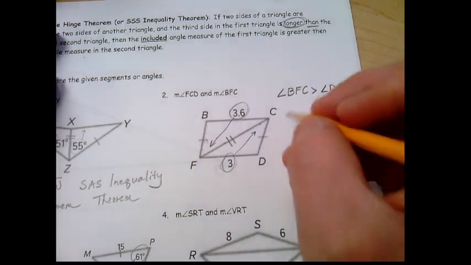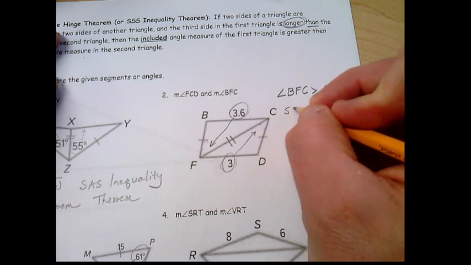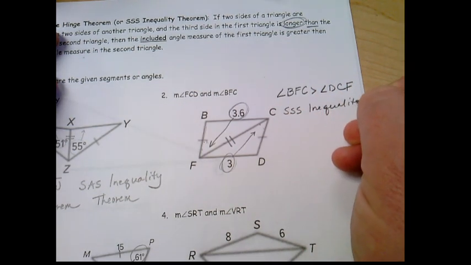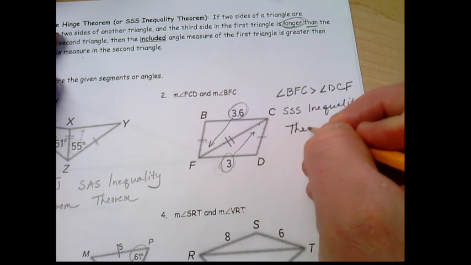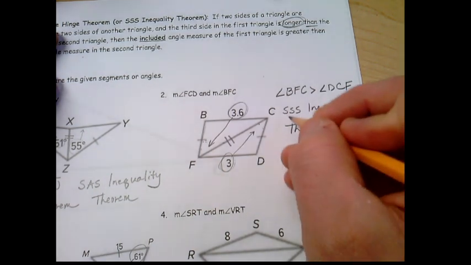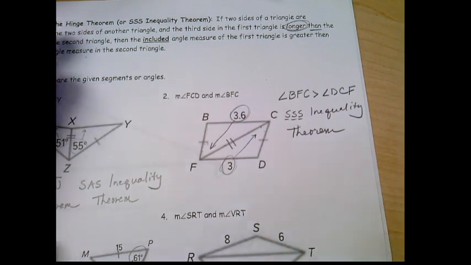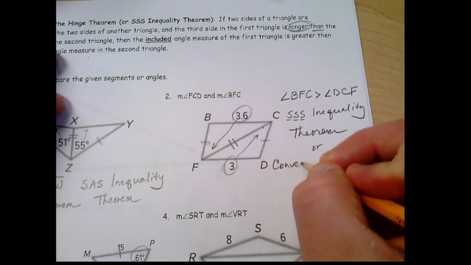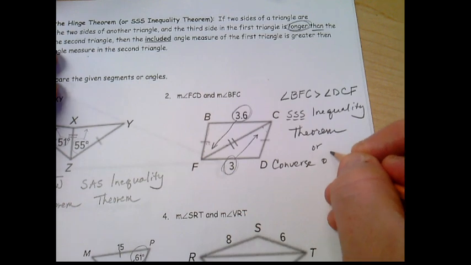Okay? And again, you can either use what's called the side, side, side inequality theorem. And again, what are we referencing here within the three triangles? The three sides. Two of them are congruent, the third ones aren't. How does that play out within the figure? Or you could go ahead and say the converse of the hinge theorem.